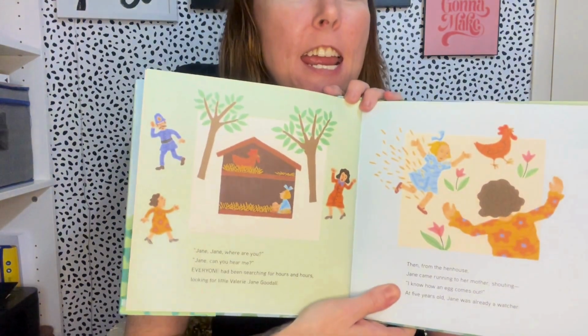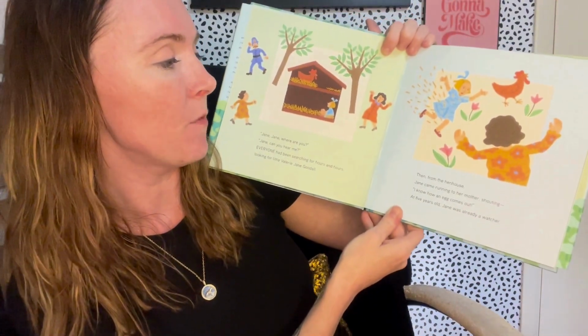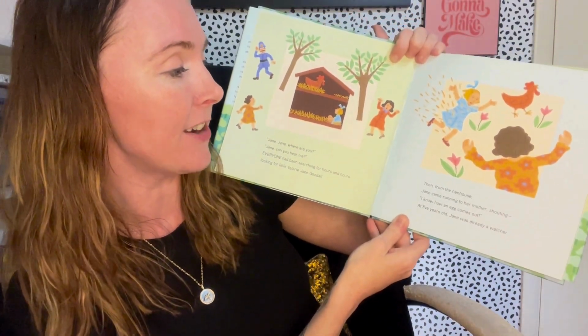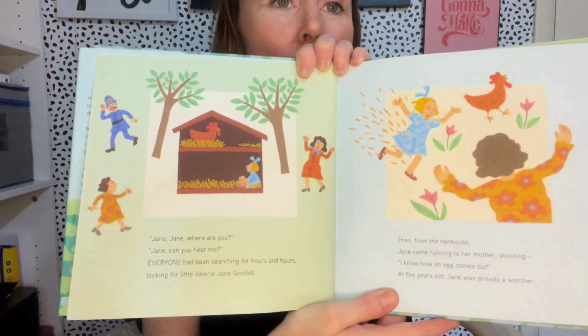Jane, where are you? Jane, can you hear me? Everyone had been searching for hours and hours looking for Valerie Jane Goodall. Then, from the hen house, Jane came running to her mother, shouting, "I know how an egg comes out." At 5 years old, Jane was already a watcher.